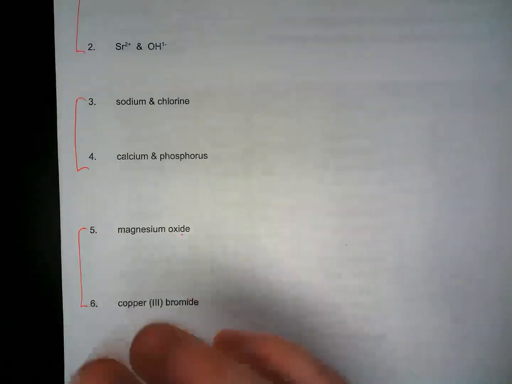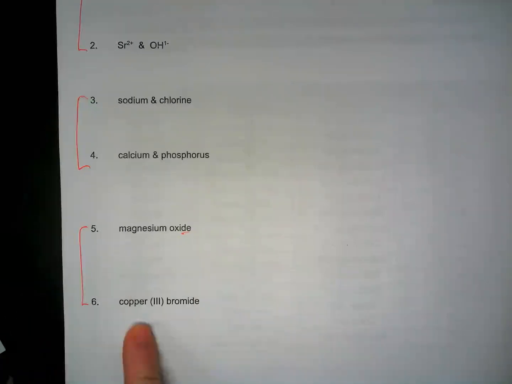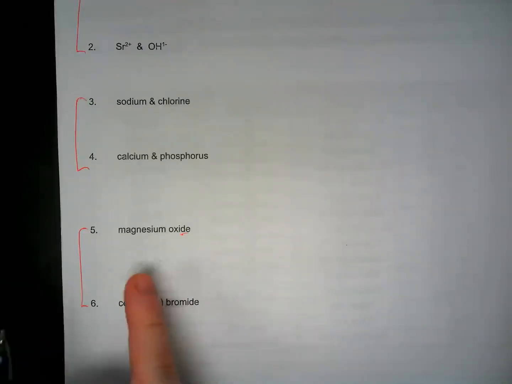All you need to know right now is that when you see the IDE, IDE is how we identify ions in compounds. And these two right here have already been bonded together. We'll be practicing in the future how to take the formula and then name it.